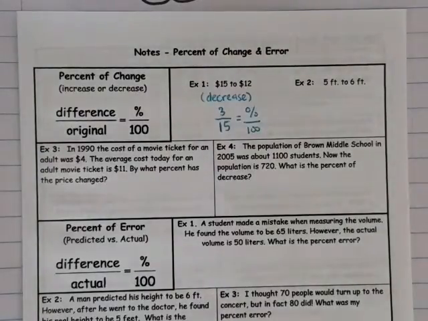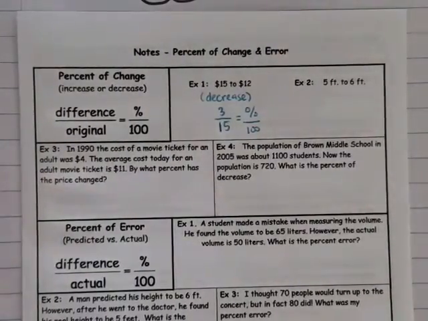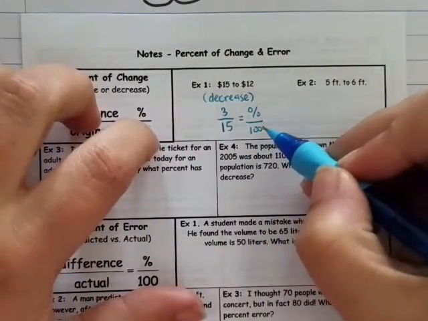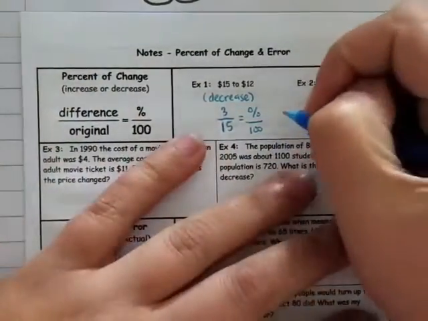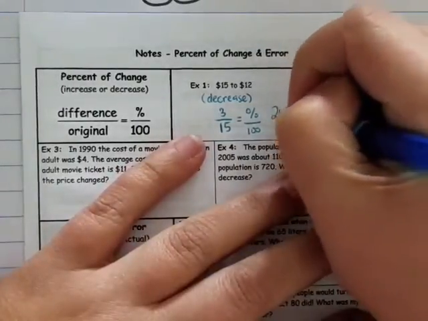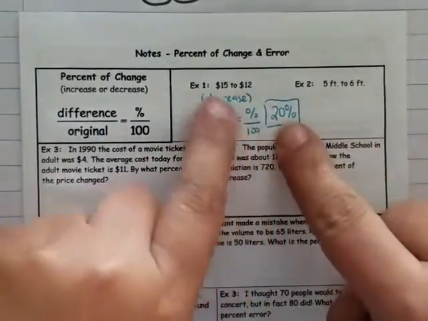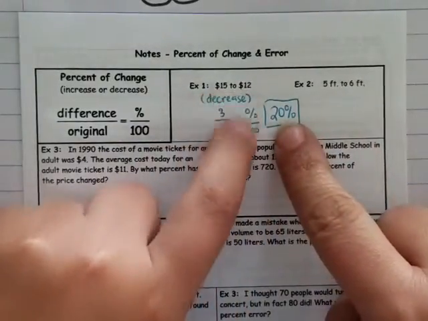So what we're going to do is you just kind of solve this as normal. So 3 out of 15, I see that that is to multiply by 5. So what times 5 gives me 100? Well, I know on the top of my head that that gives me 20, so I know this is 20%. If you want to check that with your calculator, you're more than welcome to. So there's a 20% decrease going from $15 down to $12.